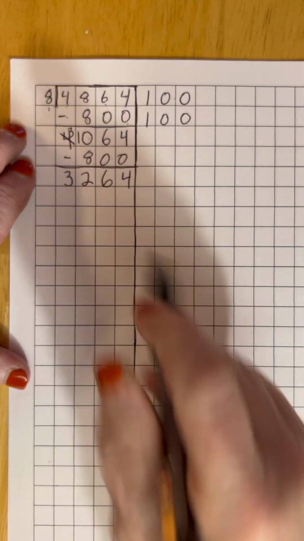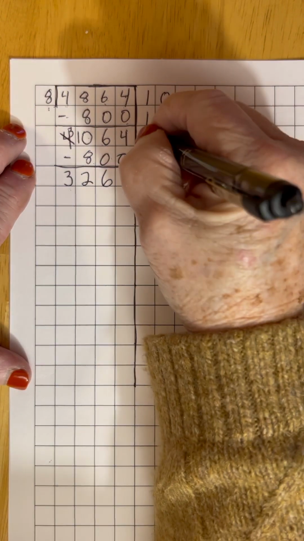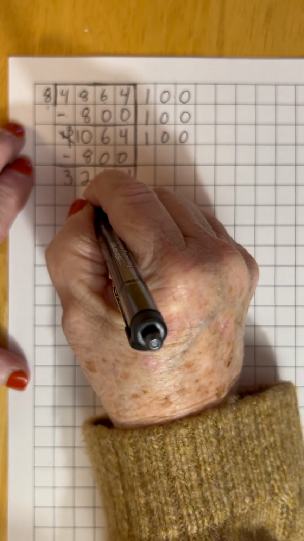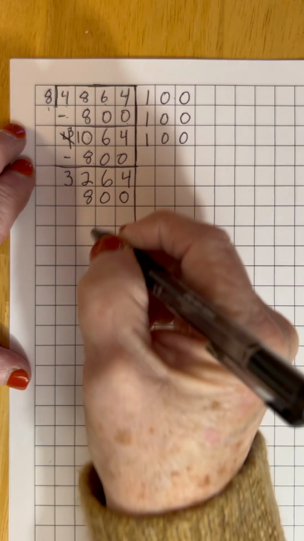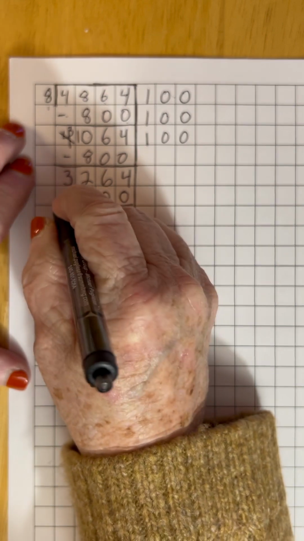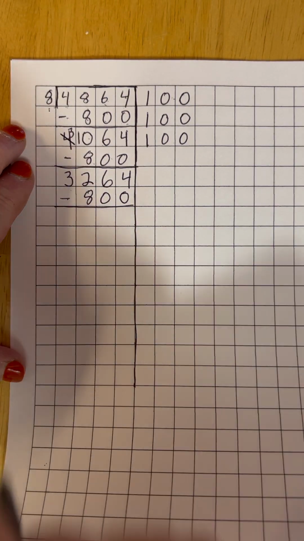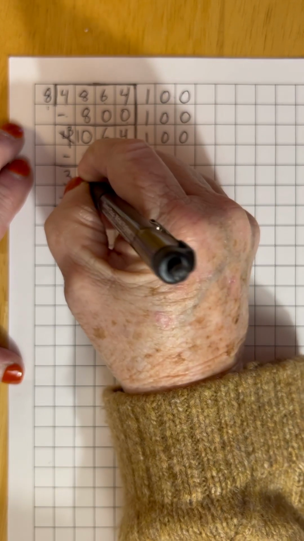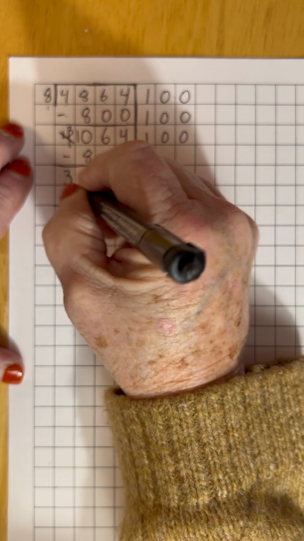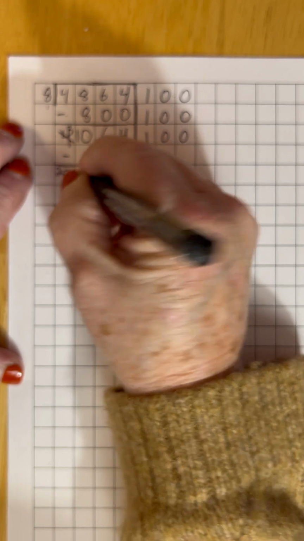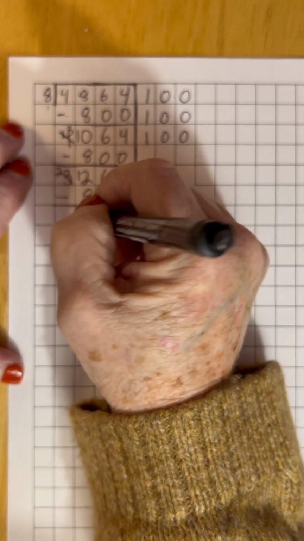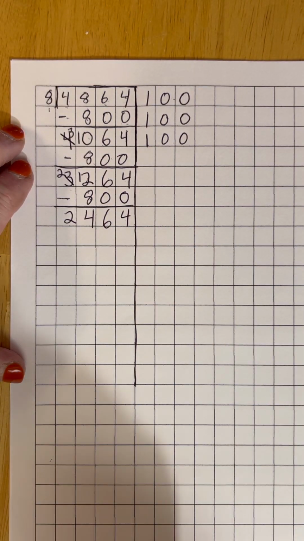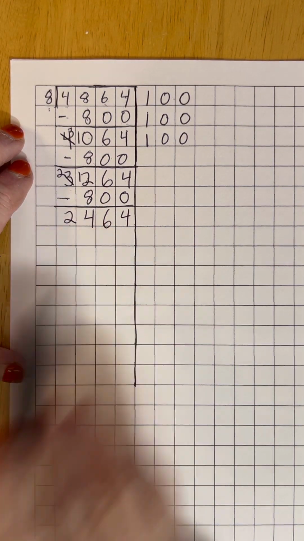So this is more than 800. I can use another 100. Everybody gets another $100 bill. 100 times 8, total is 800. Subtract. 4 minus 0 is 4. 6 minus 0 is 6. 2 minus 8. I cannot do that. It's more on the floor. Got to go next door. Regroup 10 more. 12 minus 8, 4. Bring down the 2. So now I have 2,464 left.